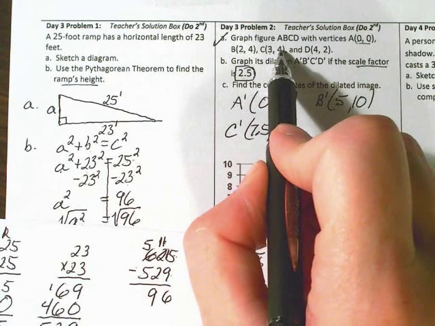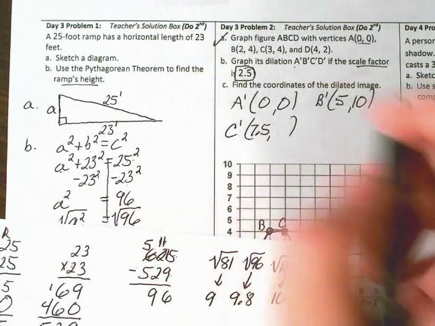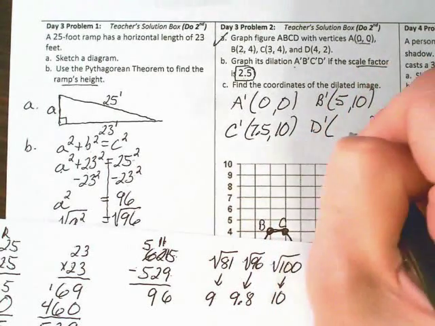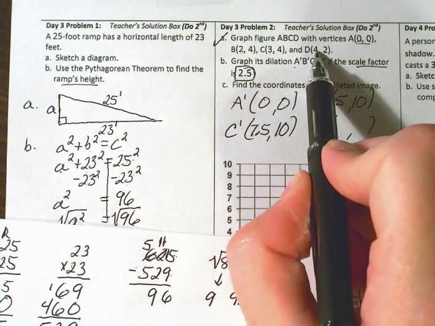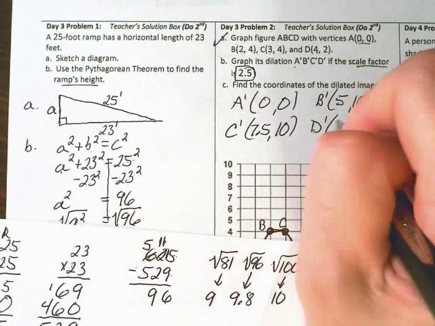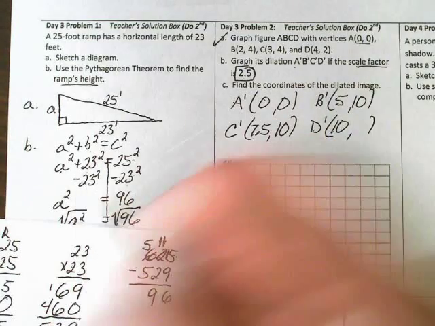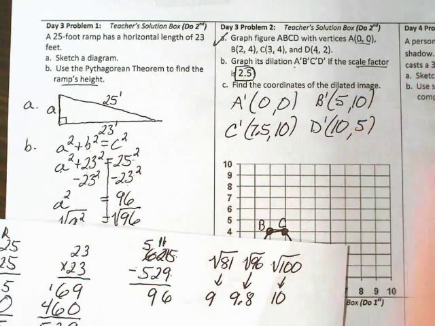And 4 times 2.5, we had figured out earlier, was 10. Okay, now point D prime. 4 times 2.5, again that was 10. And 2 times 2.5, we had done that one earlier, and that was 5.